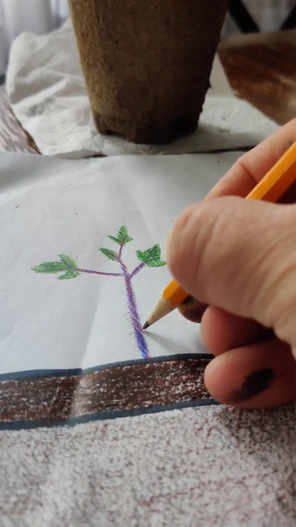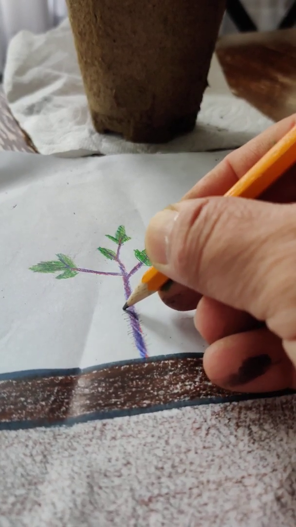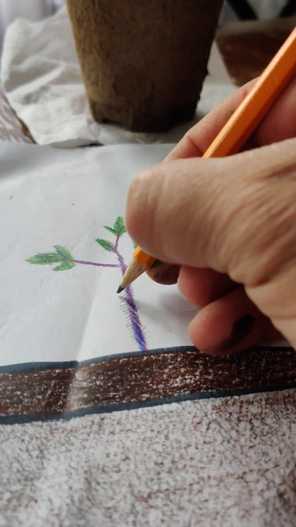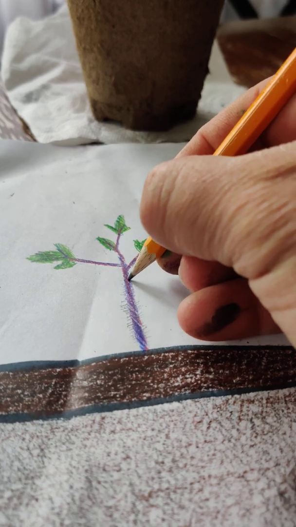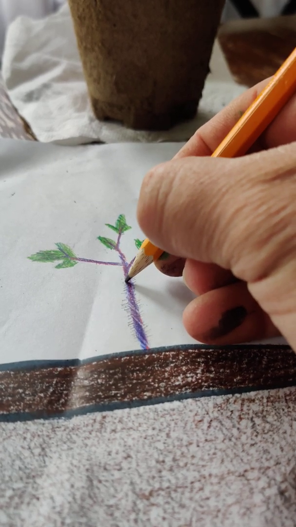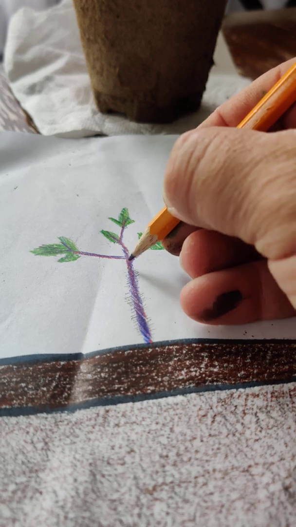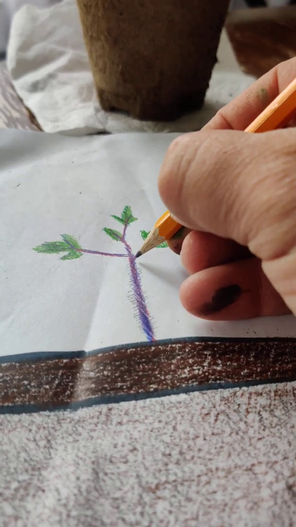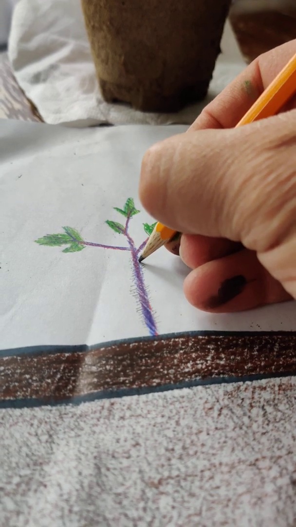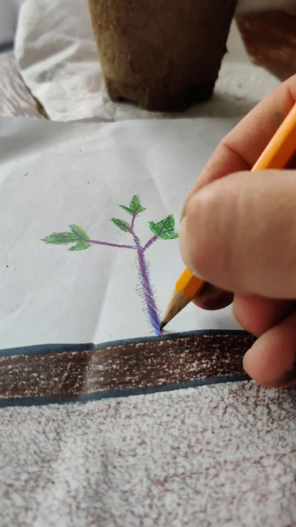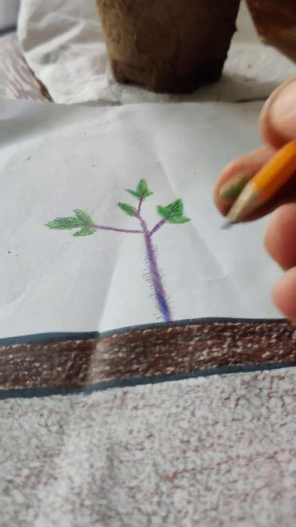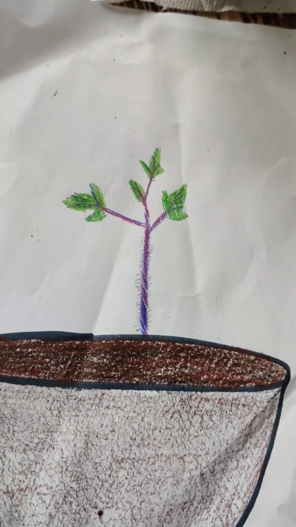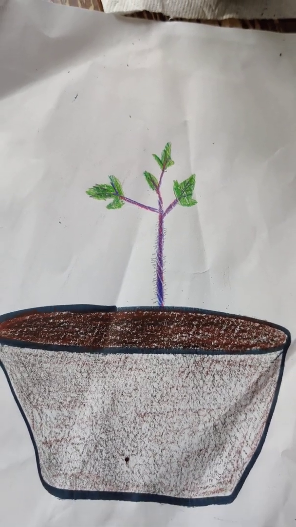Look at that perfect gray. Just draw little lines. And the hairs stop about right there. I'm going to go through the whole plant, but they get really small the higher you go. And you can see, those are my little hairs on my tomato plant. From far away, that's how it looks.